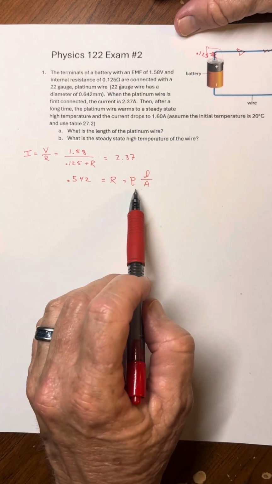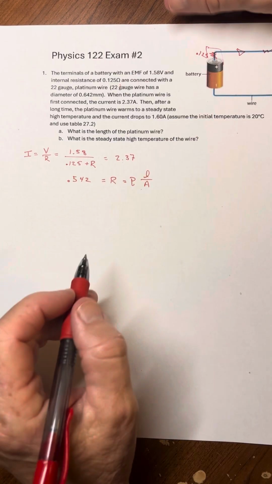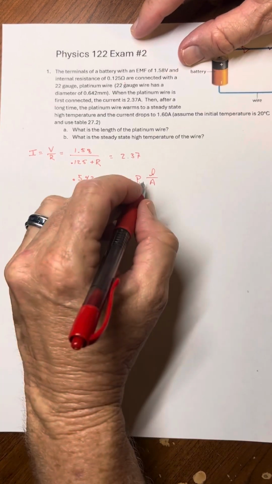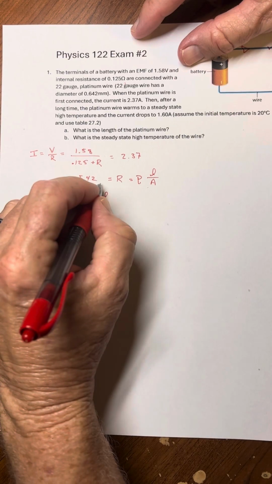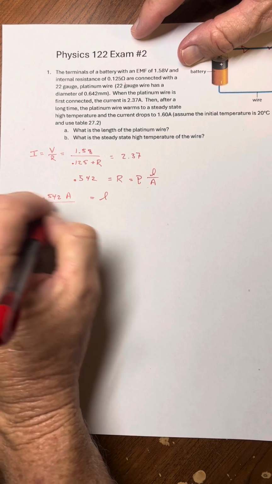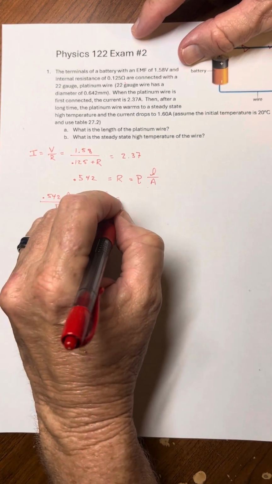Now, if we also remember the resistance is the resistivity times the length divided by the cross-sectional area, we know the type of material we have. It's platinum, and we know the gauge, so we can get that. And so ultimately, we can get the length of the wire because it would be the 0.542. And I'll bring this over for area and divide it by resistivity.